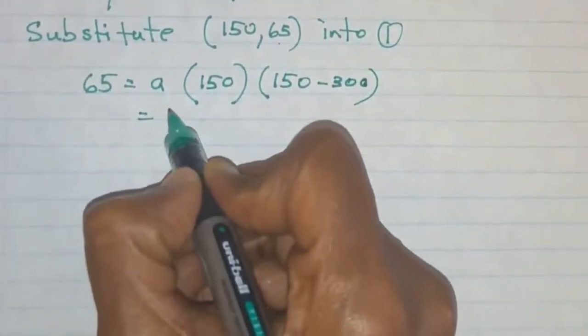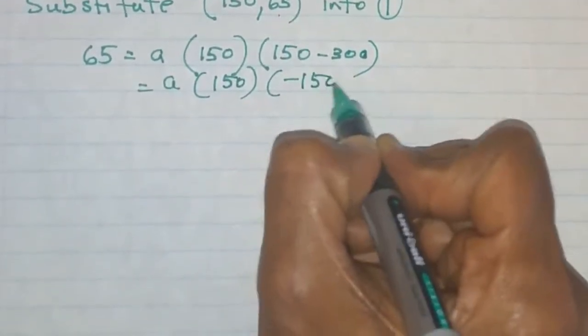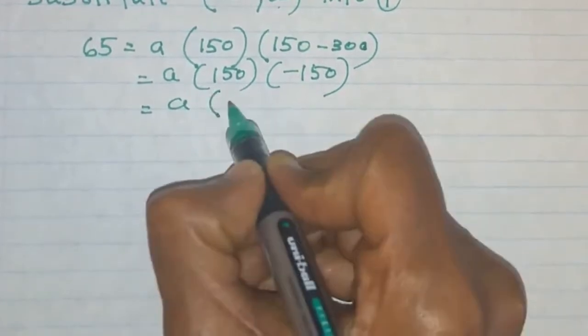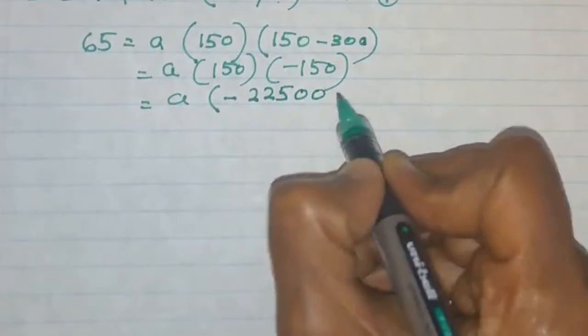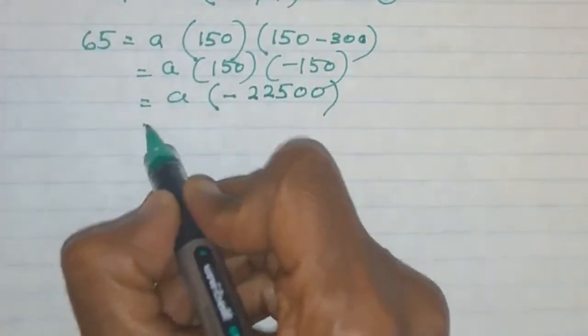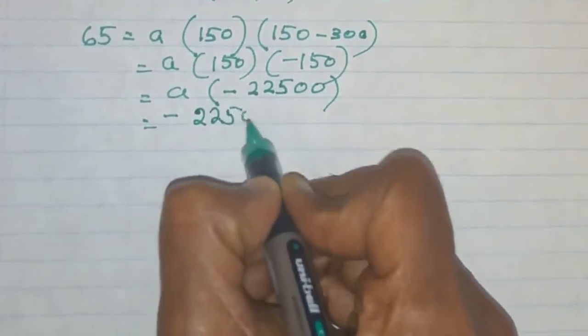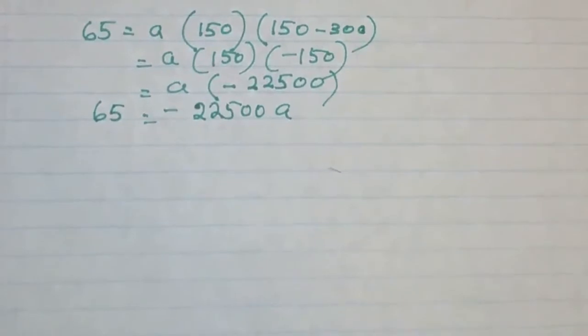Let's see what that comes out to. It's A times 150 times 150 minus 300, which is 150 times negative 150. So that's going to be A times negative 22,500. So that's negative 22,500A. That is 65. Now I have to solve for A.